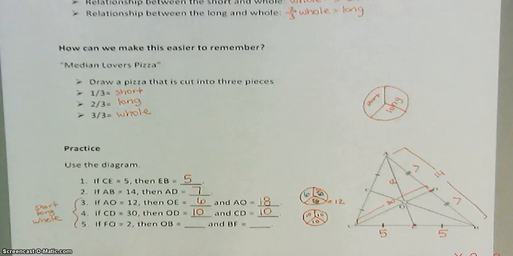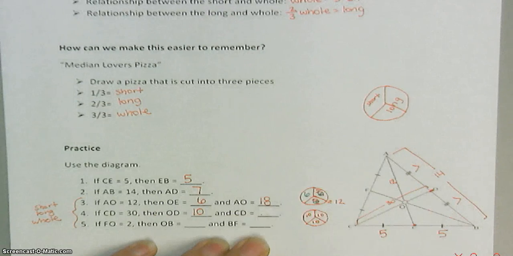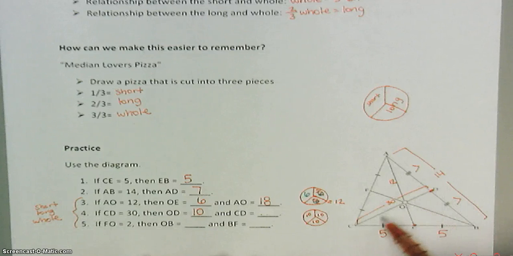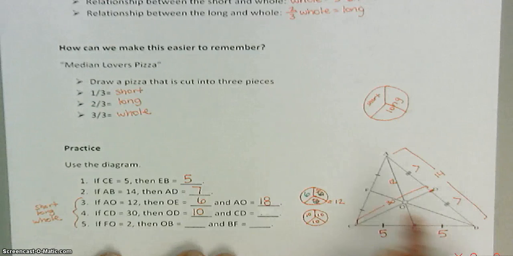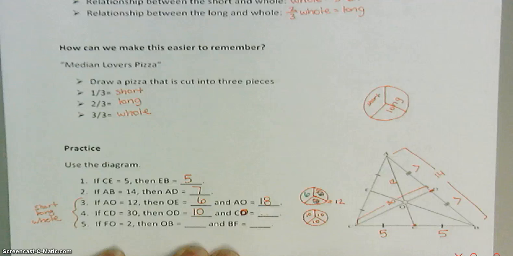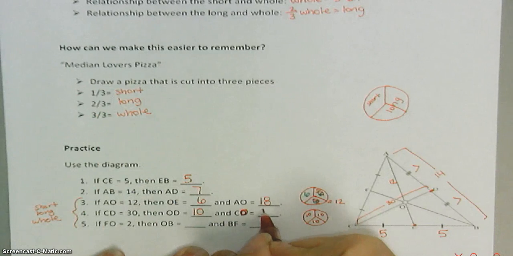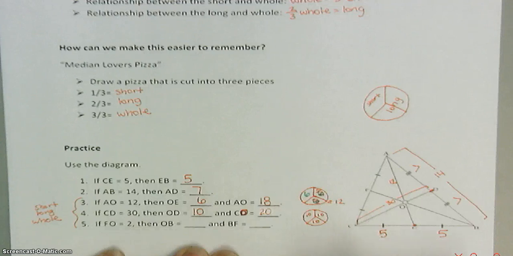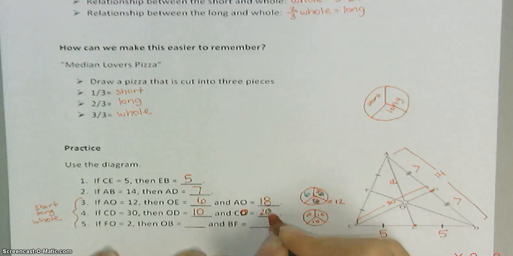Then CD, oh, I think they meant CO. Let's change that to CO. We already did CD. CO represents the long, and the long is 2 slices, and 2 slices is 20.